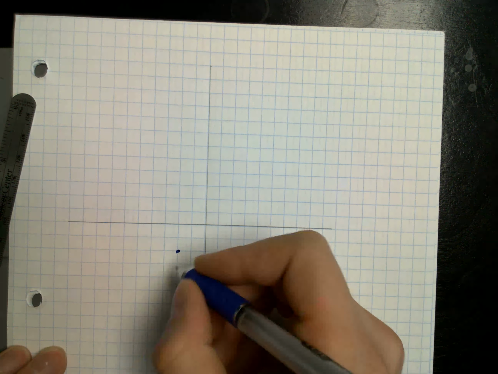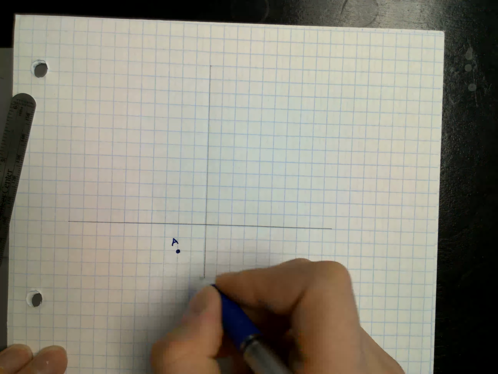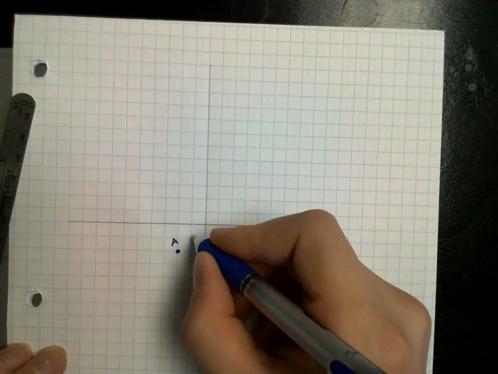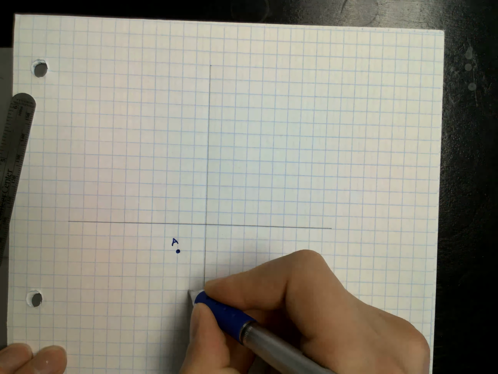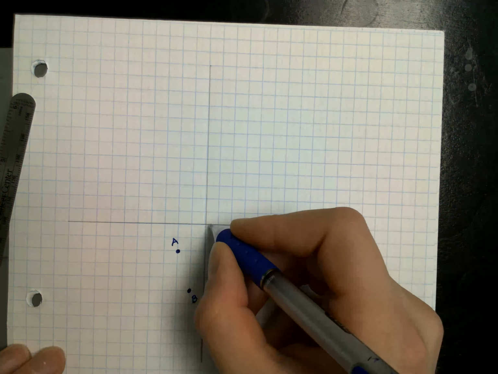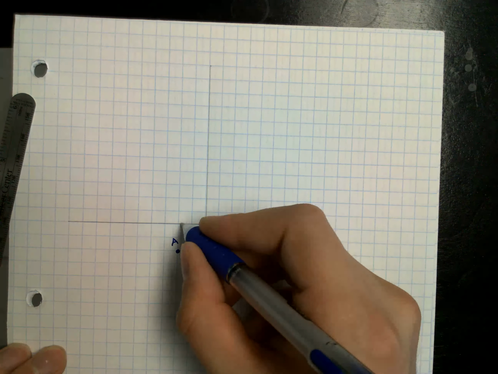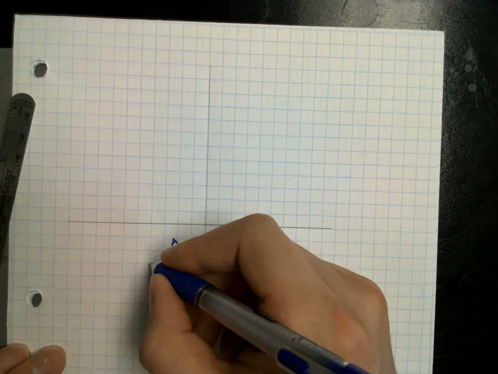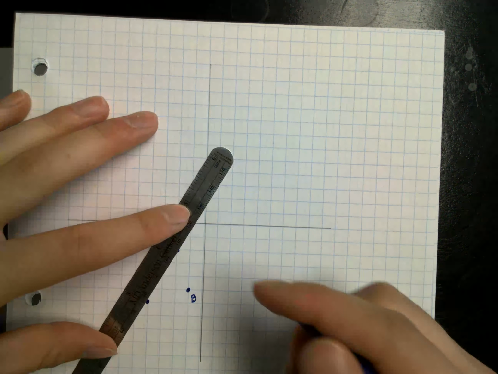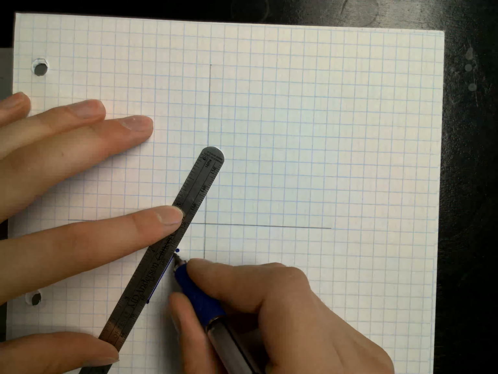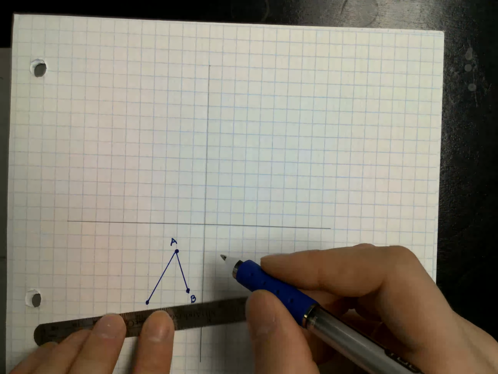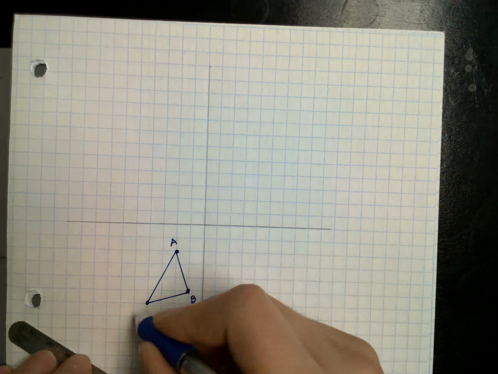Okay. We'll label him A. The next point is going to be over 1, down 5. Over 1, 1, 2, 3, 4, 5. Call that B. And the last point is going to be over 4, down 6. 1, 2, 3, 4, 1, 2, 3, 4, 5, 6. Okay, and of course, we'll go to our last point.